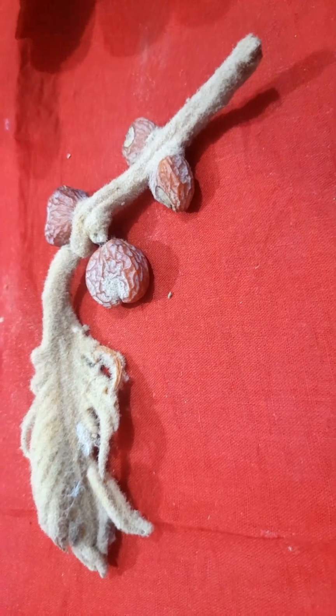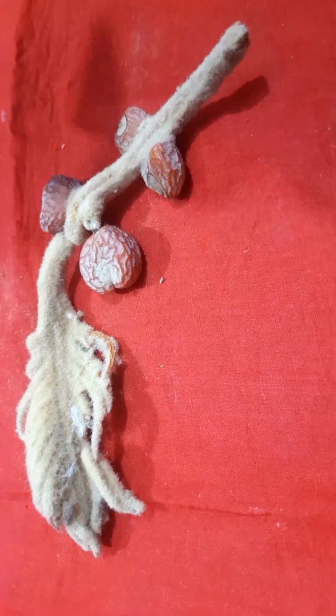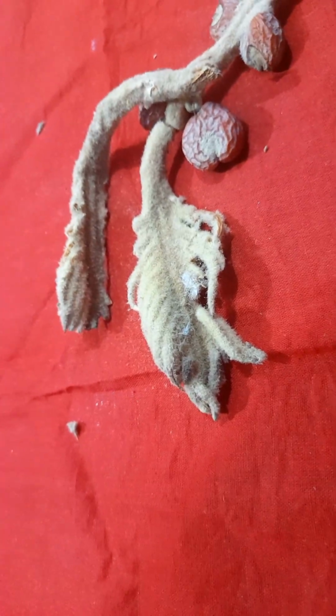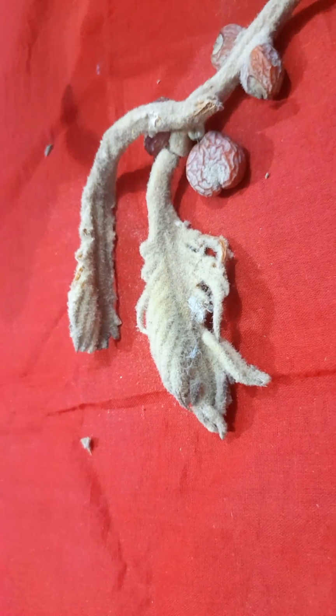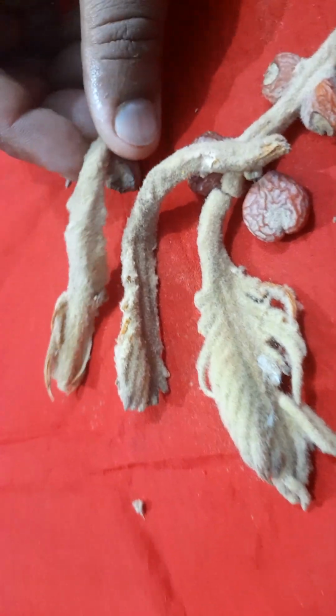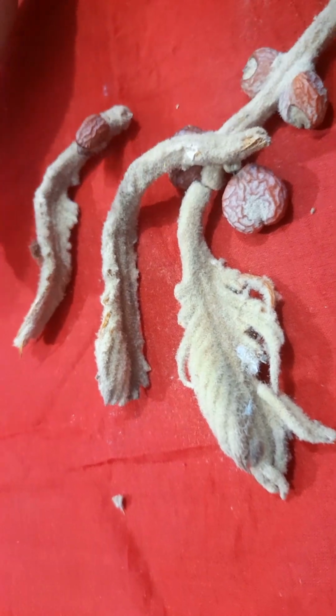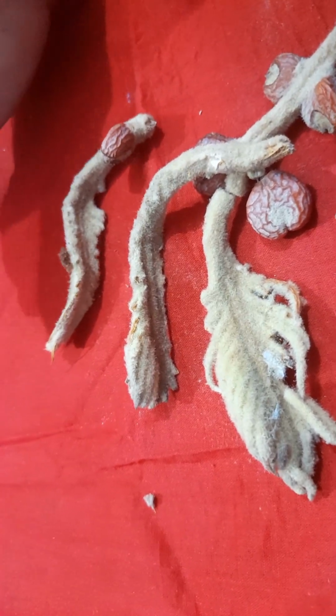There will be so many megasporophylls, one after another, and they will be loosely arranged and acropetally arranged, right?